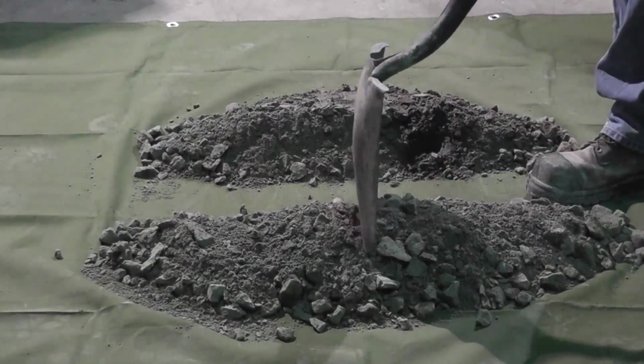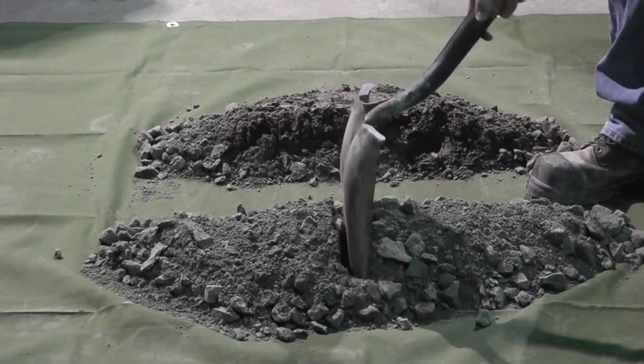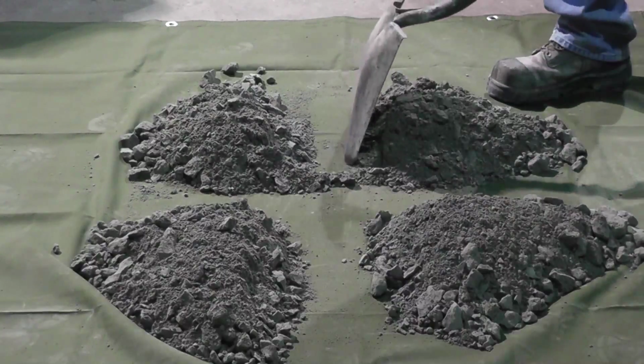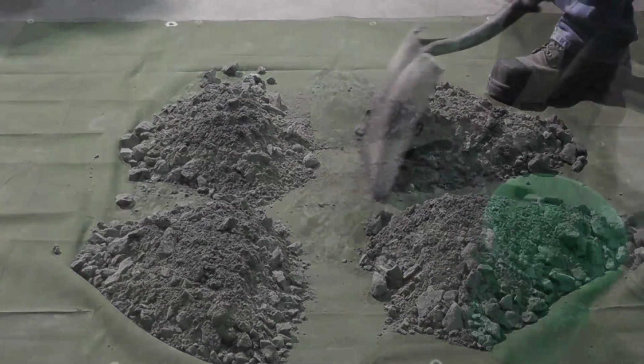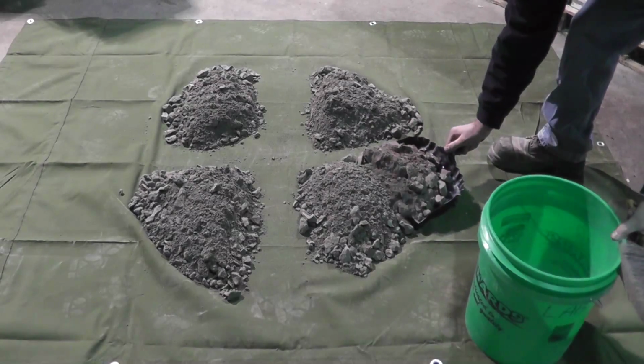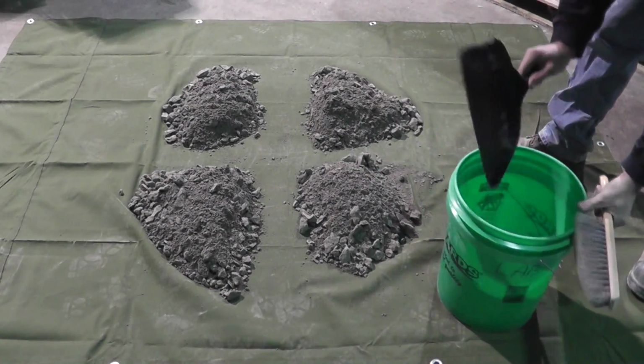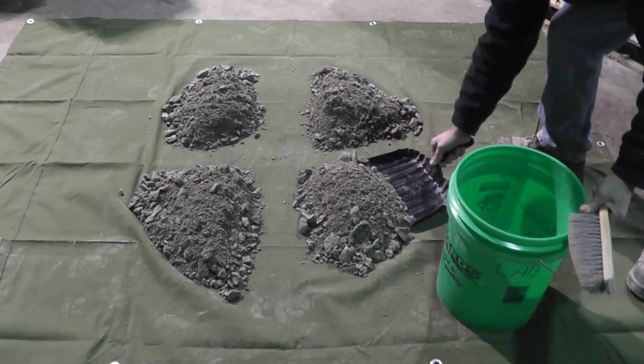Divide the flattened pile into 4 equal quarters with the shovel or trowel. Remove 2 diagonally opposite quarters, including all fine material.